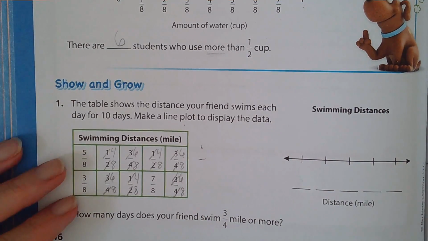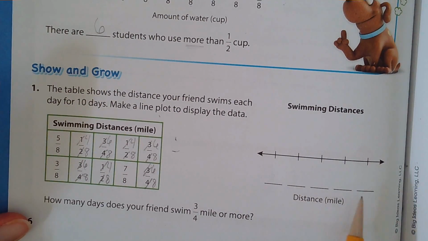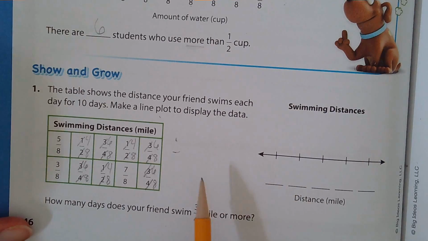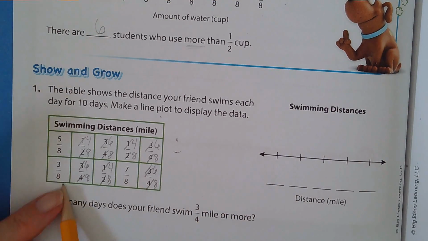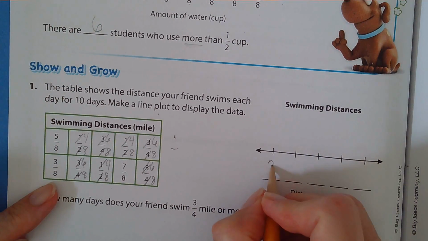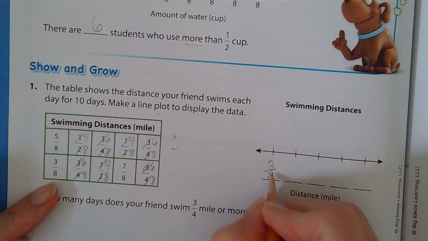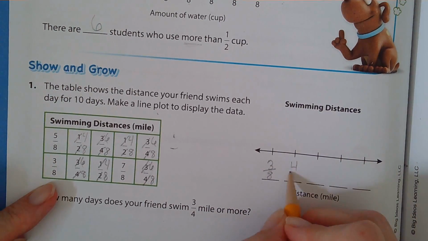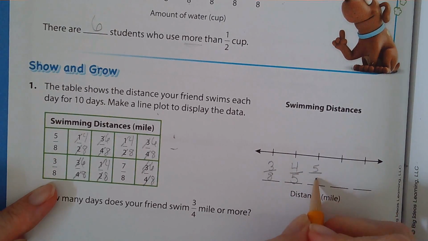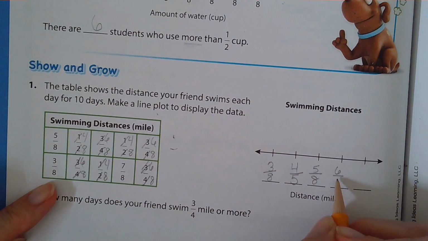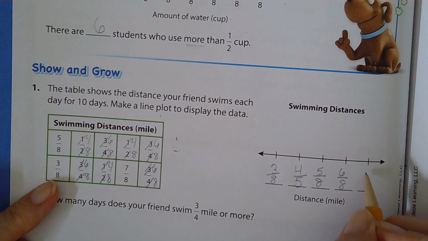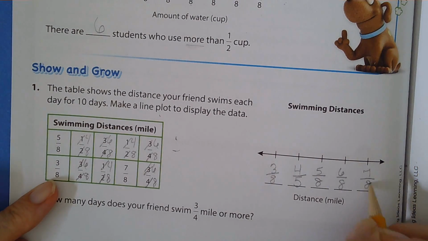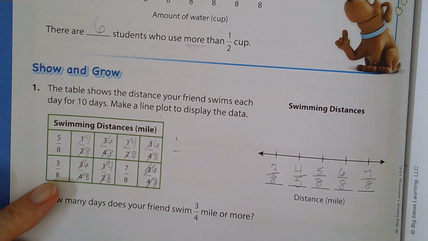Okay, now we're going to do the same thing, but we need to set up our information here. What's the lowest number that we have? We have a 3/8, so that's going to be our lowest data information. And then we go to 4/8, and then 5/8, 6/8, and then 7/8.